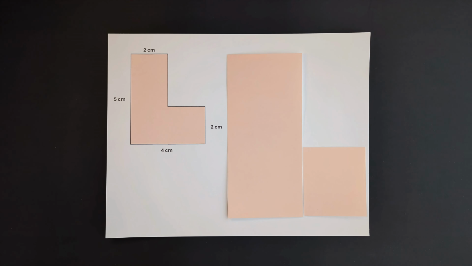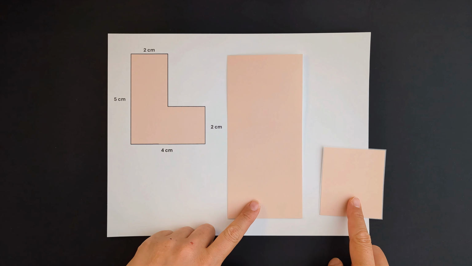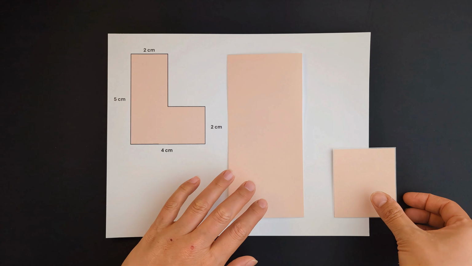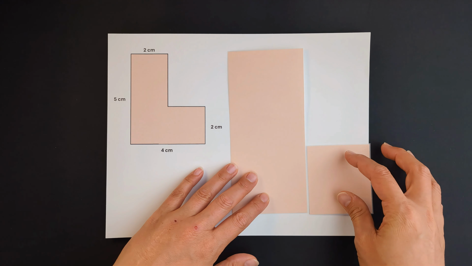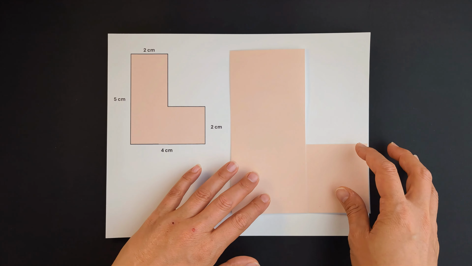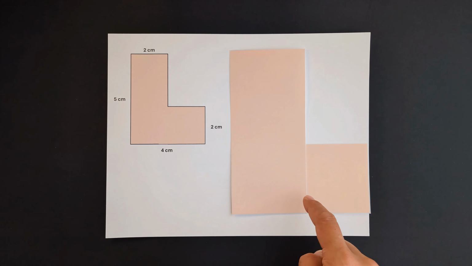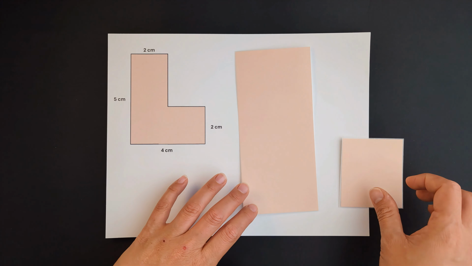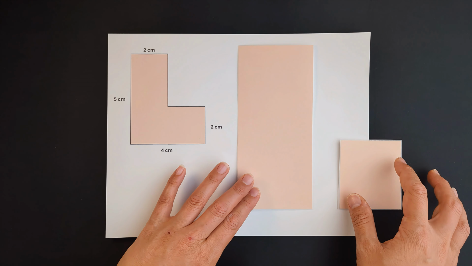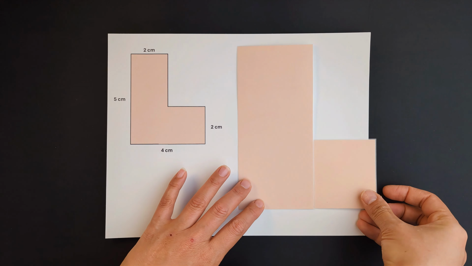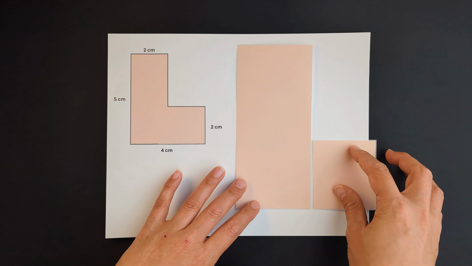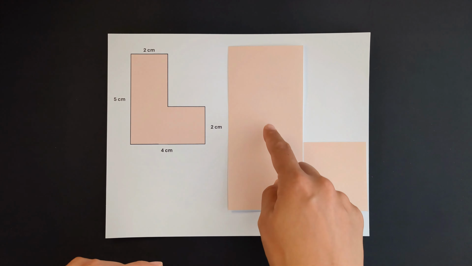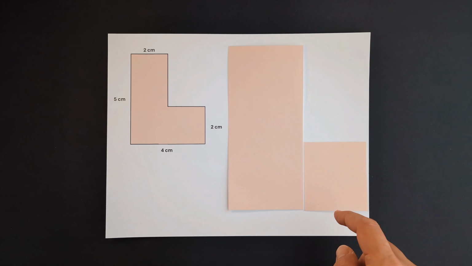All right, the I can statement for today is: I can find the area of composite figures. A composite figure is when you have two or more smaller parts that are being put together side by side, non-overlapping, to create a larger figure that is known as a composite figure. We're going to find the area of those two or more smaller parts, add them together, and then that will give us the total area of the composite figure.